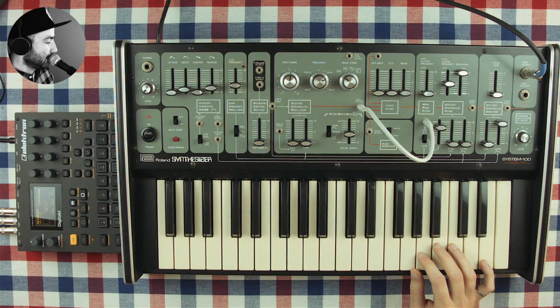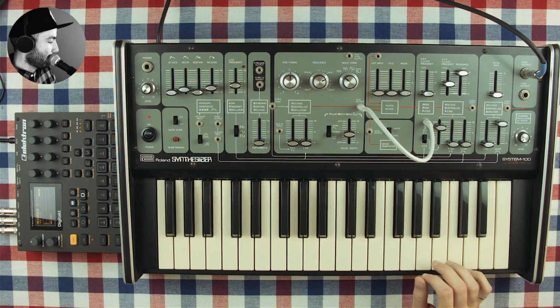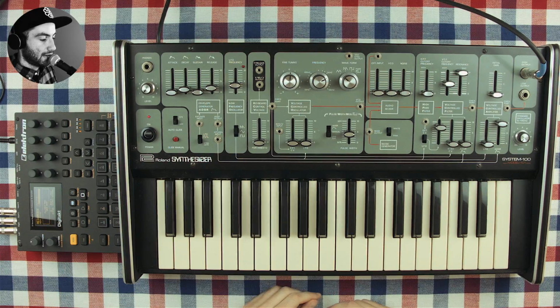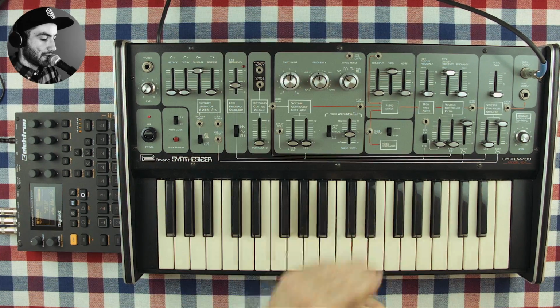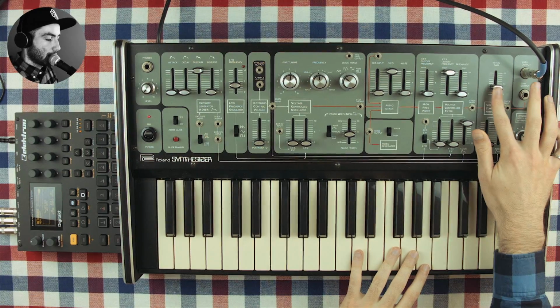All right, that sounds close enough. Let's record that. All right, so we're done with percussion. Now I'm going to move into more of the melodic sound. So I'm going to make a bass, a lead, and sort of a pad sound. So let's start off with the bass. Let me quickly tune it up.